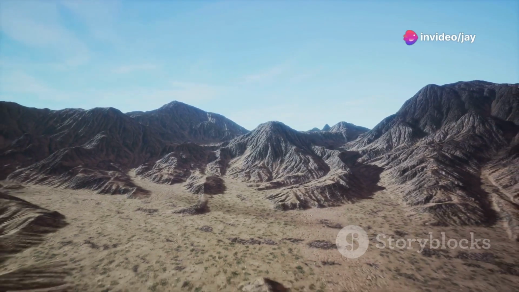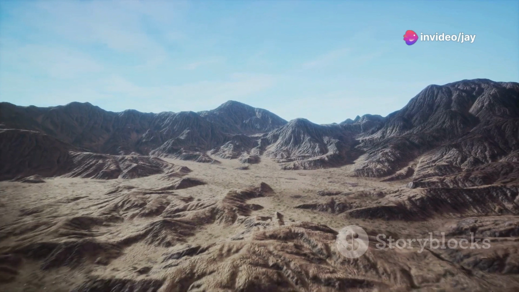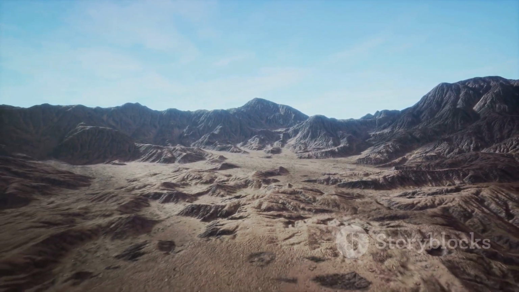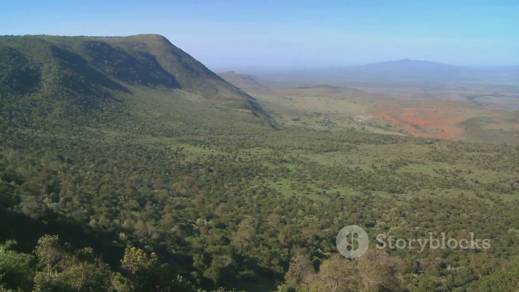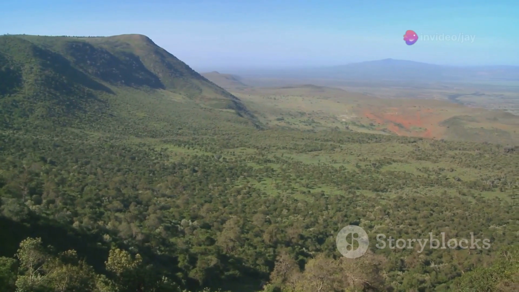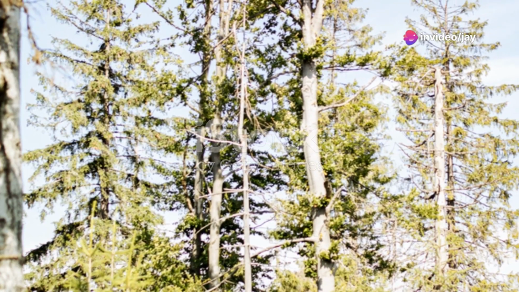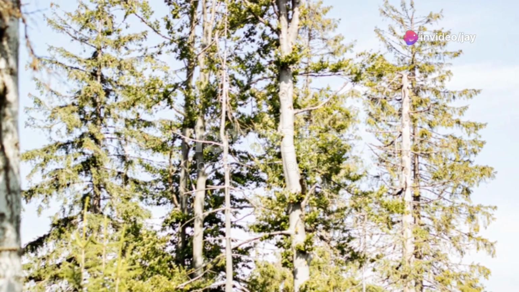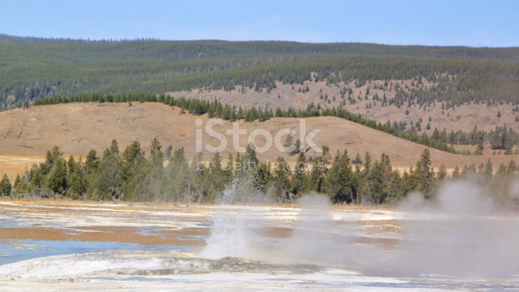Now imagine the Great Rift Valley, a dramatic scar on the face of Africa, stretching from Lebanon in the north to Mozambique in the south. This is the world's best example of a rift valley, a type of block mountain formation caused by the separation of tectonic plates. The Great Rift Valley is home to some of Africa's highest mountains, including Mount Kilimanjaro and Mount Kenya, both of which are block mountains.